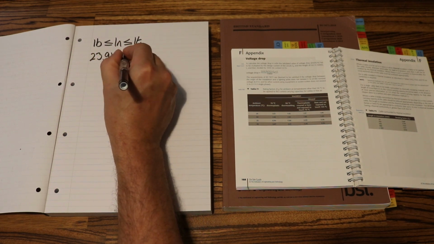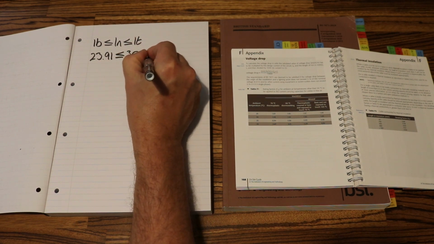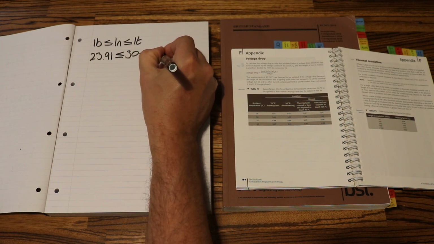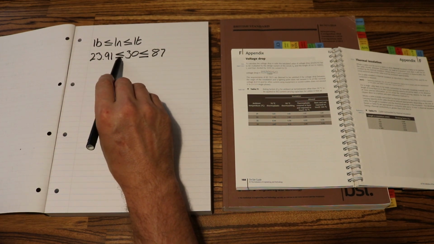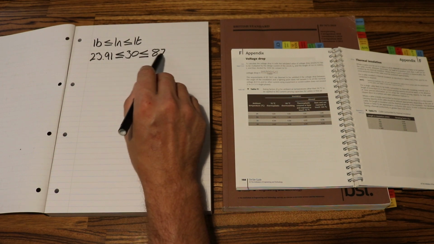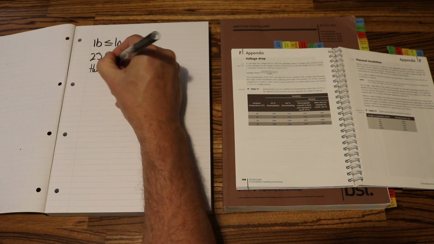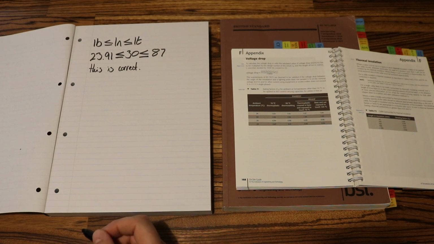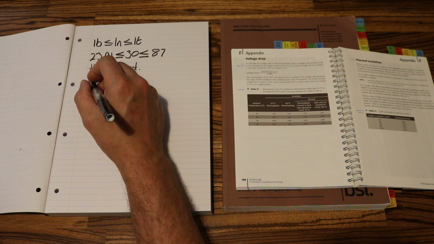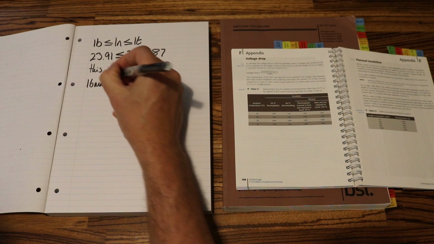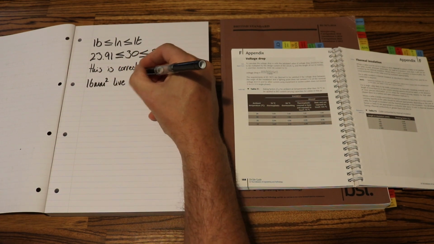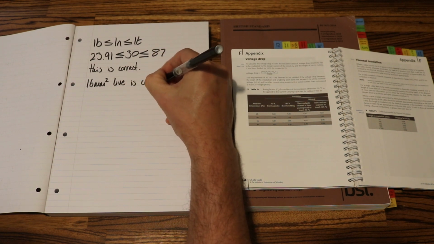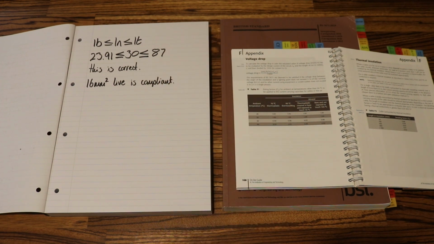My IN, equal to or less than, was 30. And my IT, that was quite high, wasn't it? That was 87. So does this read true? 23.91 is equal to or less than 30, which it is, and 30 is equal to or less than 87, which it is. So this is correct, and that means we have chosen the right size cable. The answer to this question would be 16 mil live is compliant. And there we go. That is how we work out our live cable size using only the tables within the on-site guide.